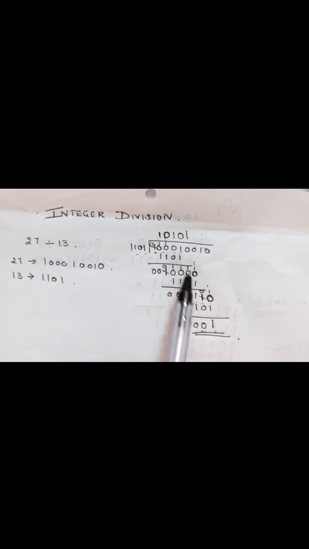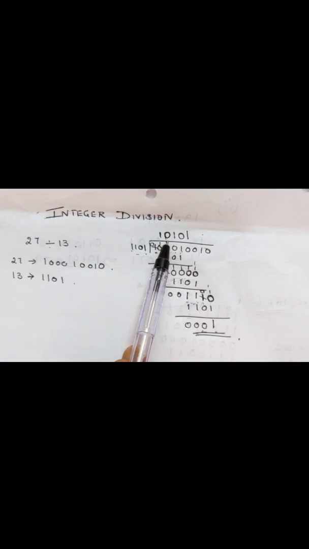Again the divisor is repositioned to make the next subtraction. If the remainder obtained is negative, which is very low when compared to the divisor, then a quotient bit of 0 is placed.